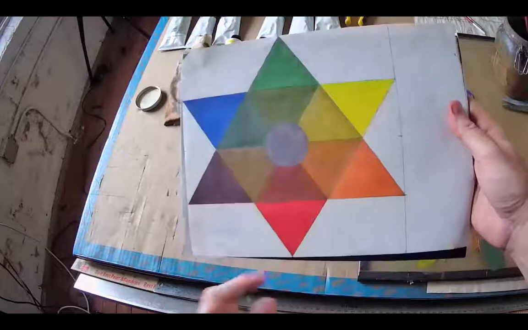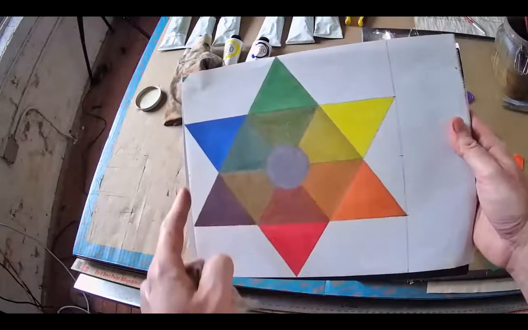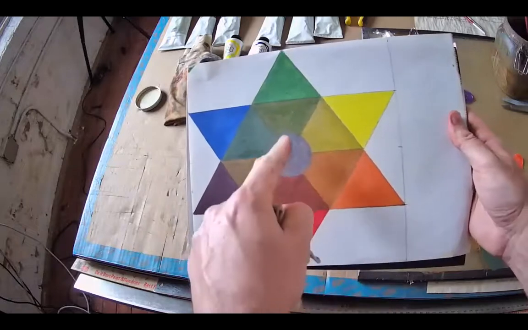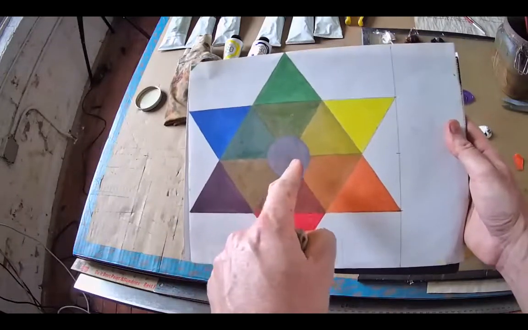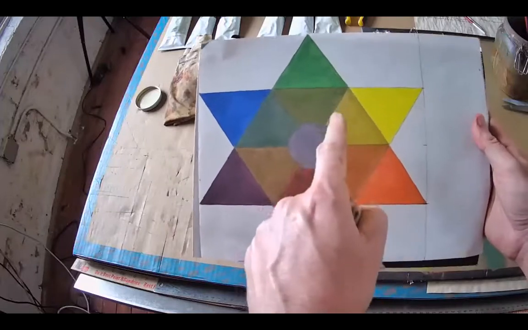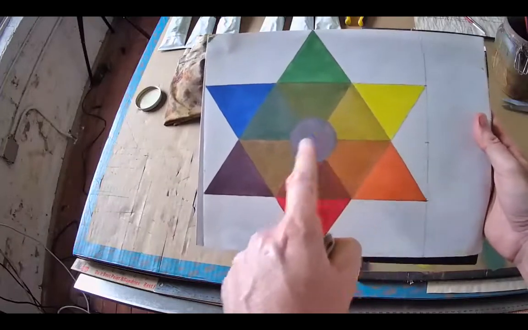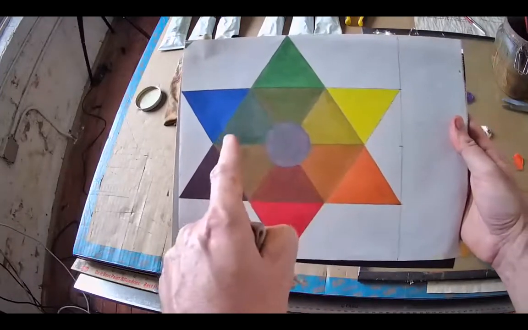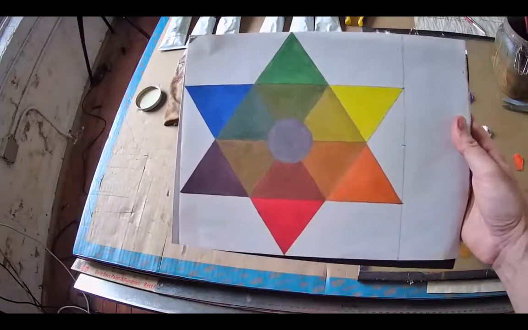Red, blue, yellow. We mixed our secondaries, or as close to our secondaries as we could get. We made a middle gray, and then we progressively grayed down each of the colors using its opposite. So a gray yellow, a gray violet, a gray red, a gray green, gray blue, gray orange.